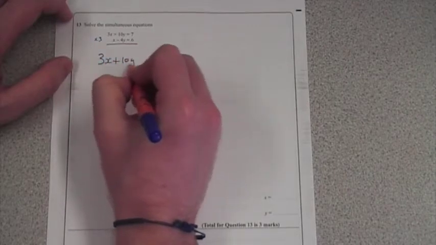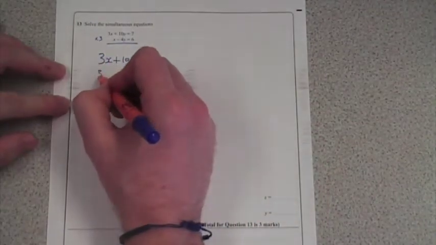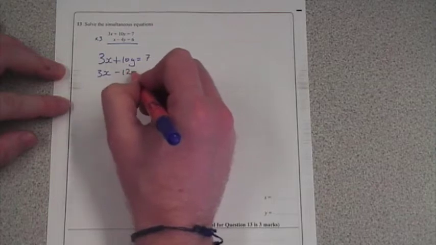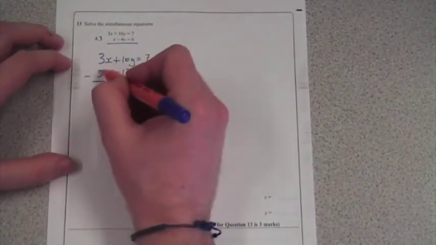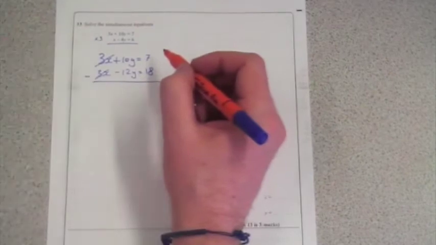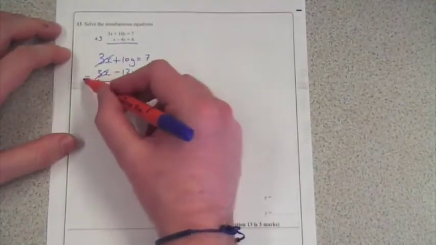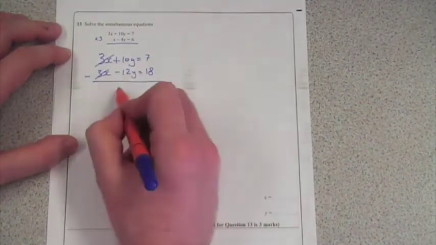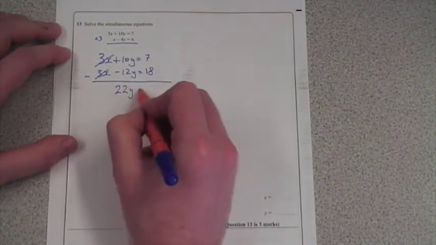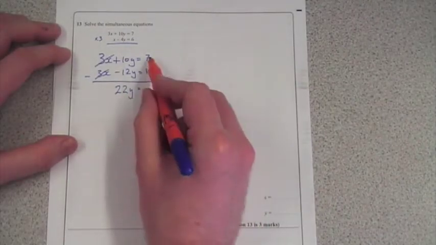So we'll go back with the original top one, which is 3x plus 10y equals 7. And our new equation on the bottom is 3x minus 12y equals 18. Now we can subtract them and solve. So if we subtract, we can see that 3x and 3x cancel. 10y minus 12y equals 22y, and that equals 7 minus 18, which equals minus 11.